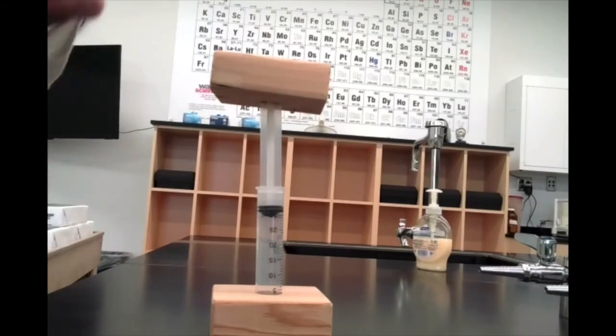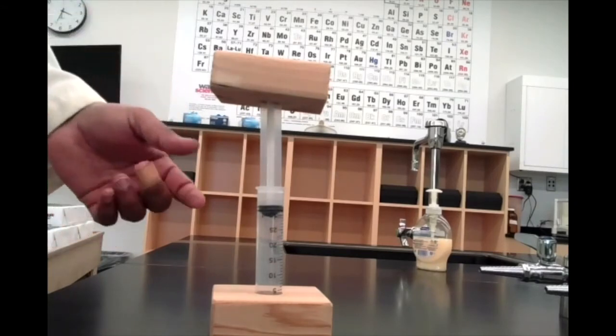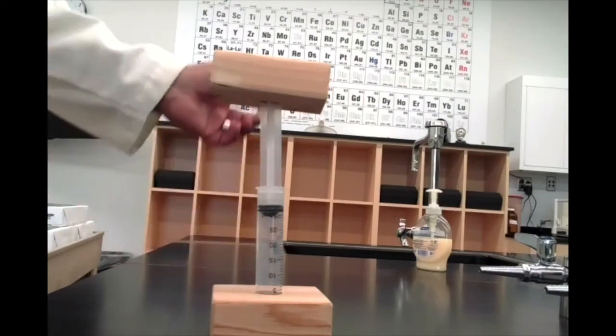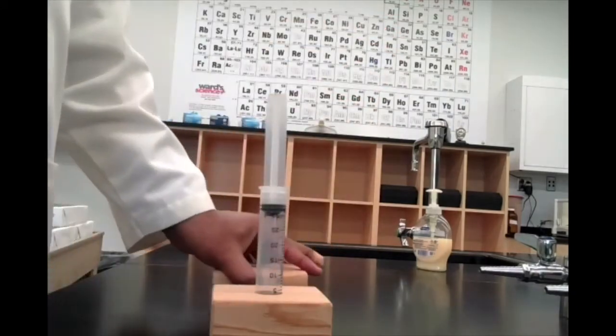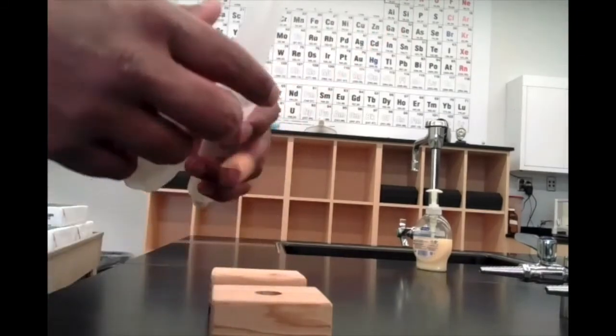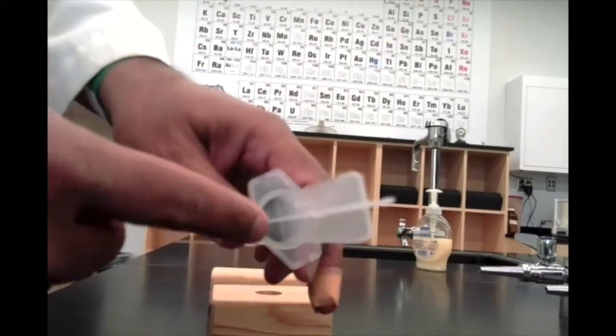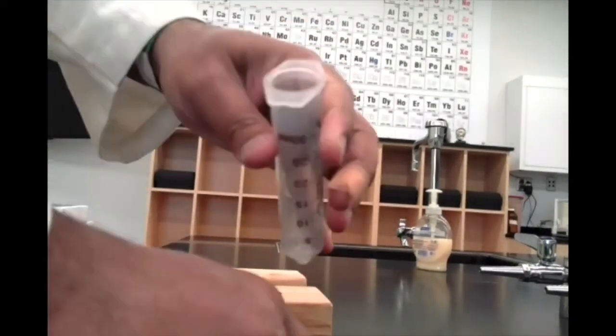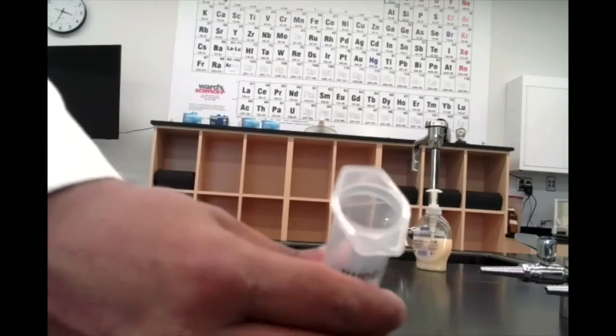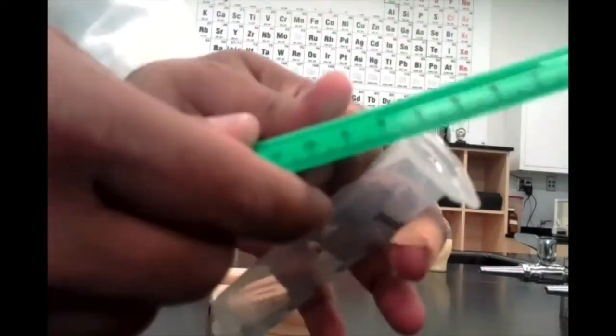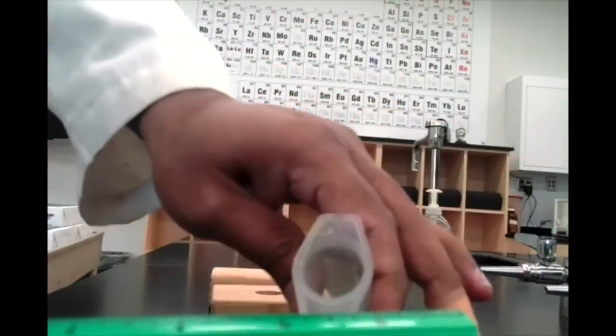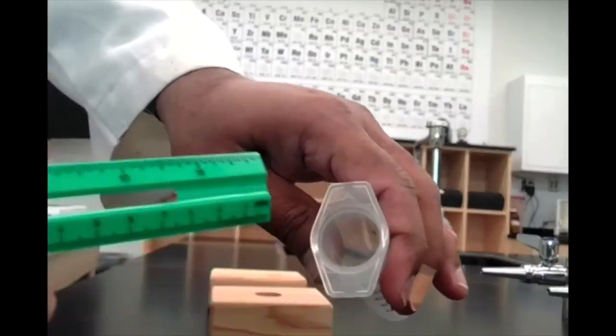But in order to calculate the pressure on this column of air, we first need to figure out the cross-section area of the column of air inside our syringe. So to do that, I'm going to remove the plunger, and we are going to use a ruler to measure out the diameter of that bore.